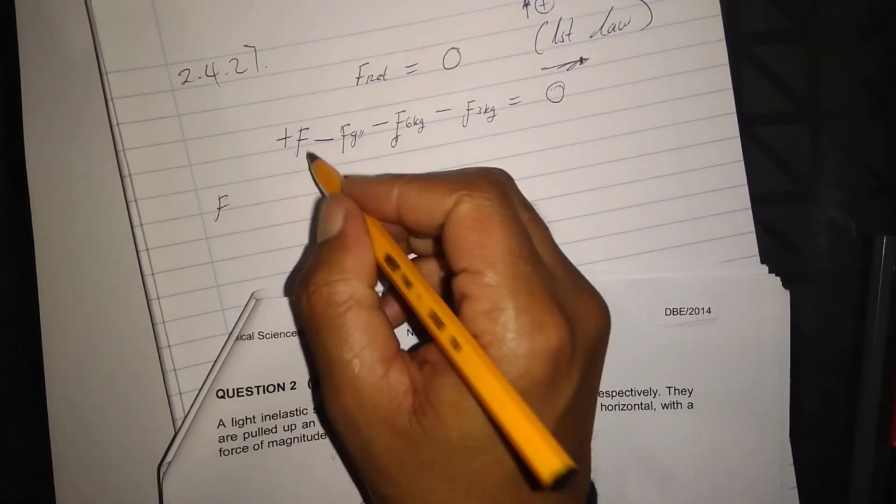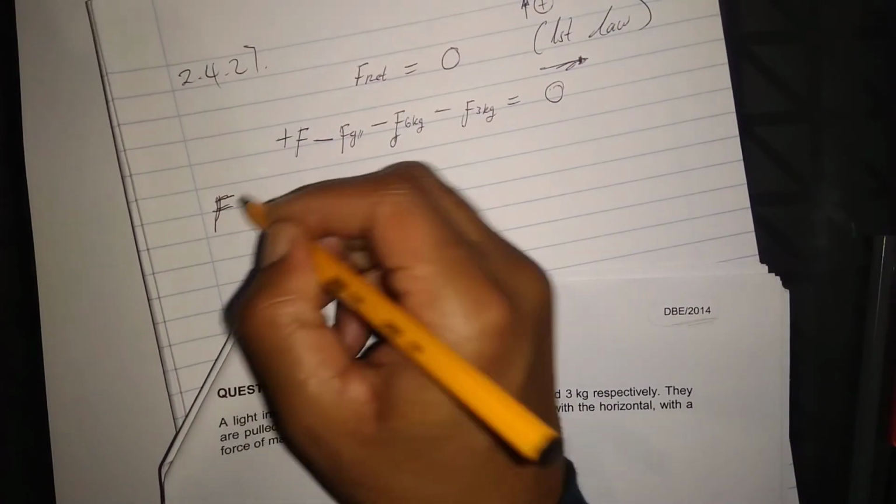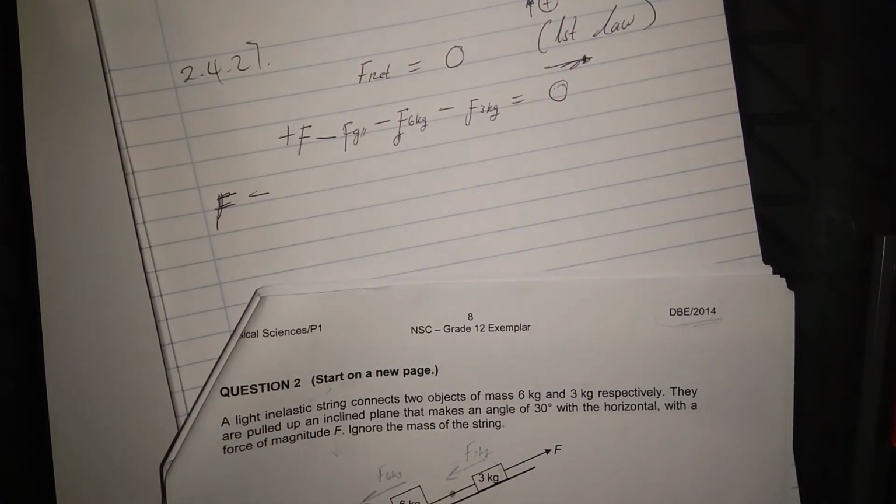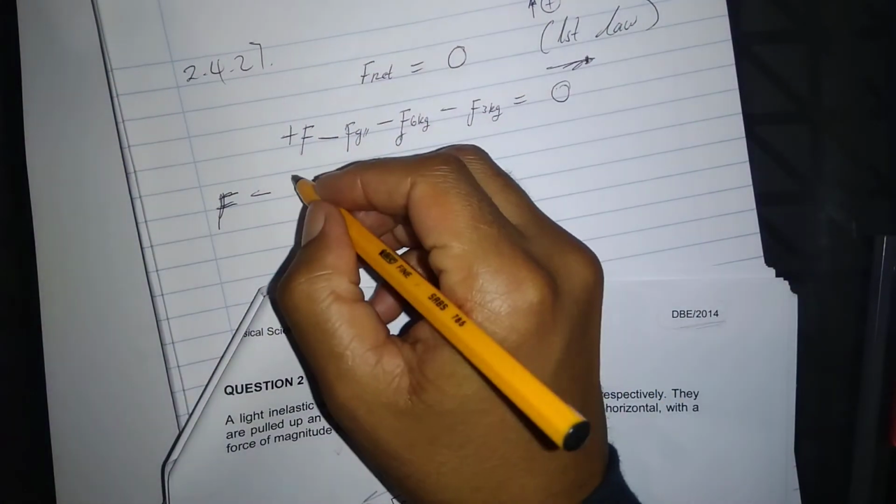We want the value of F, the applied force. Minus FG parallel, which is what?